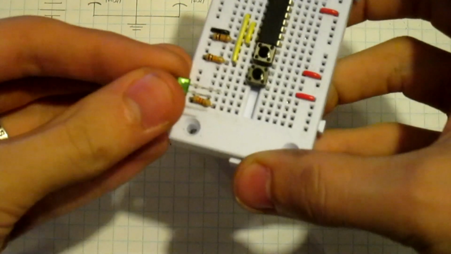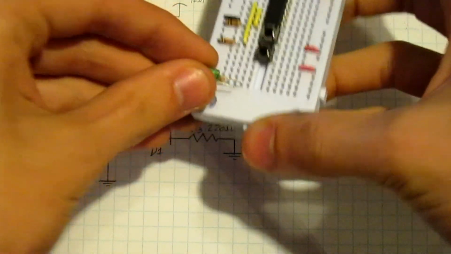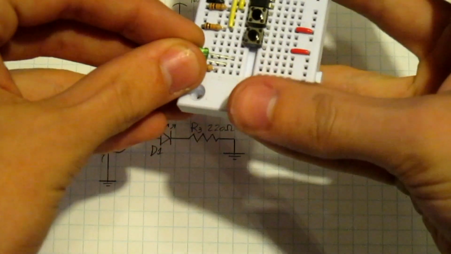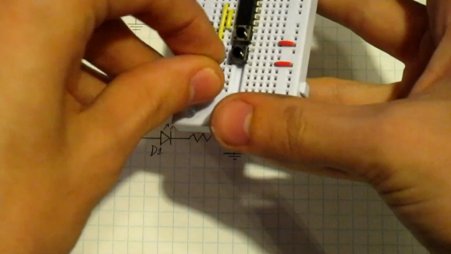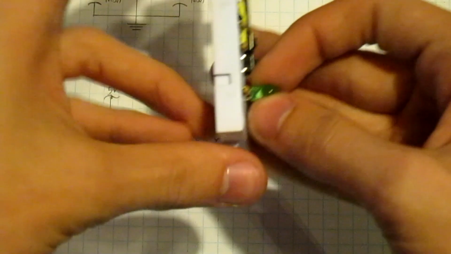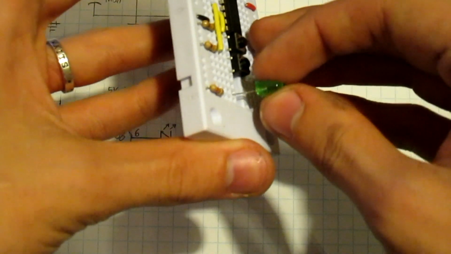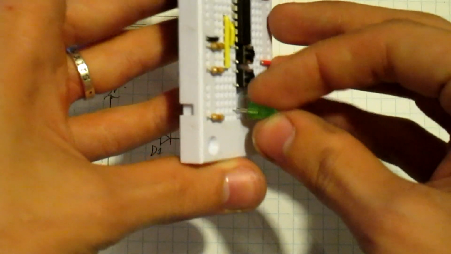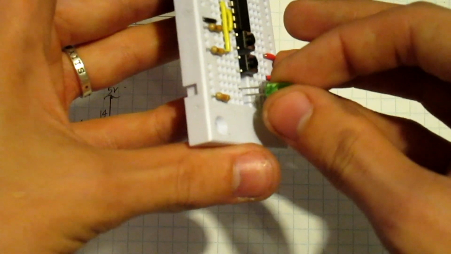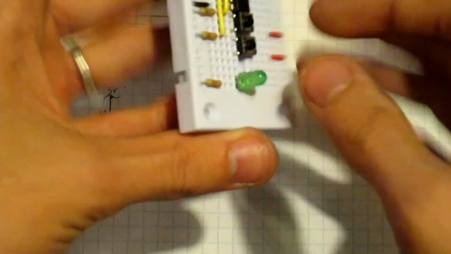So the short leg goes toward the bottom, and the longer leg goes in the row of holes above it, like so. Same for the capacitors too. If it was the other way, so that both pins were going into the same hole, that would not work. We want it like so.